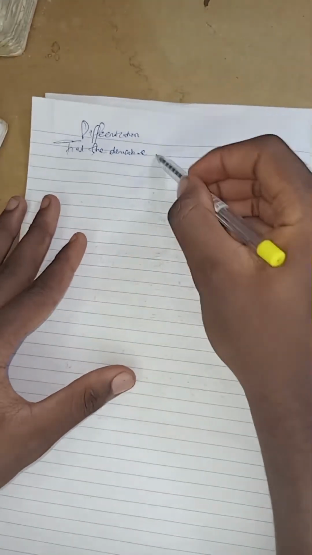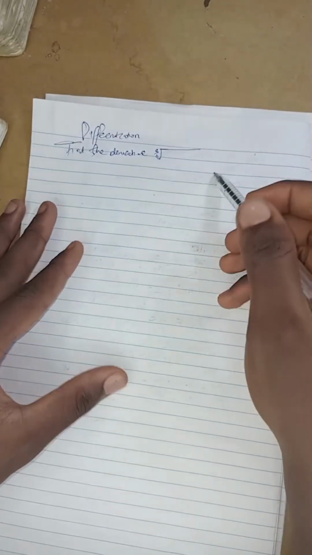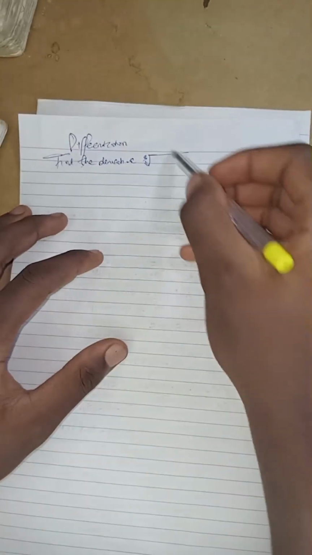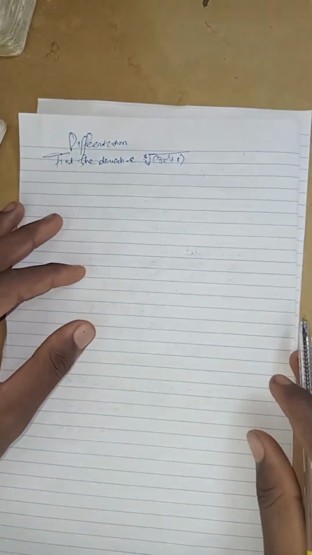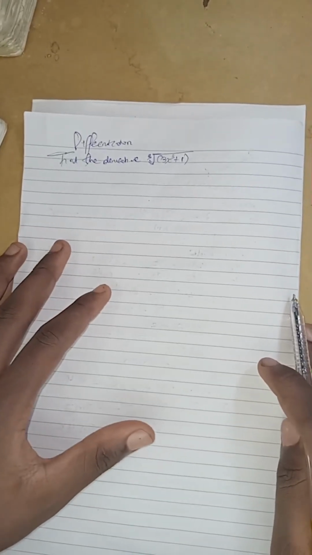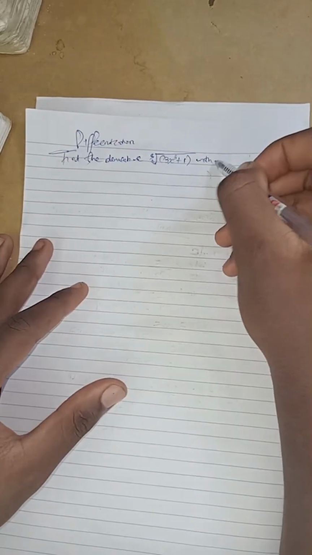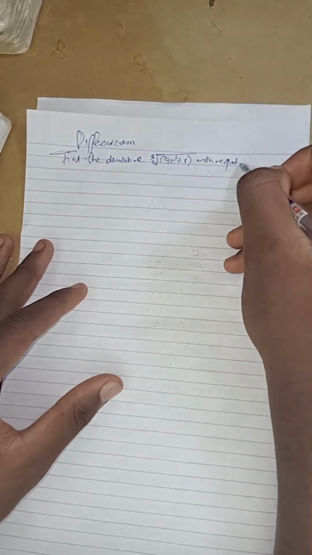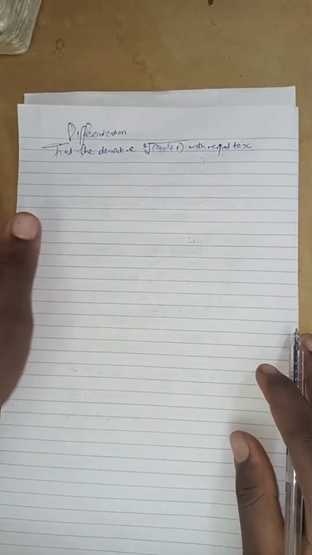Find the derivative of the cube root of 3x cubed plus 1 with respect to x.